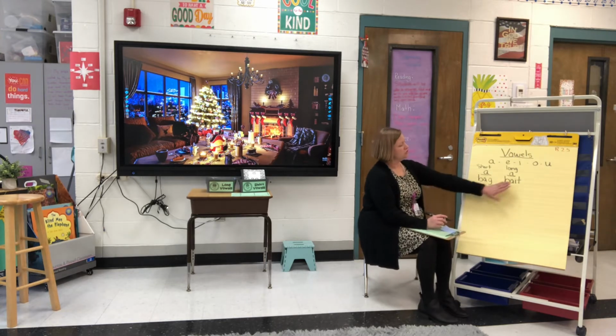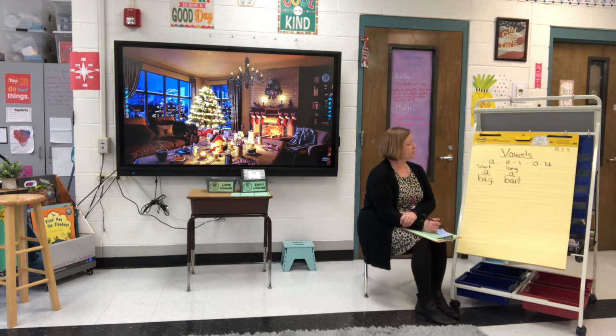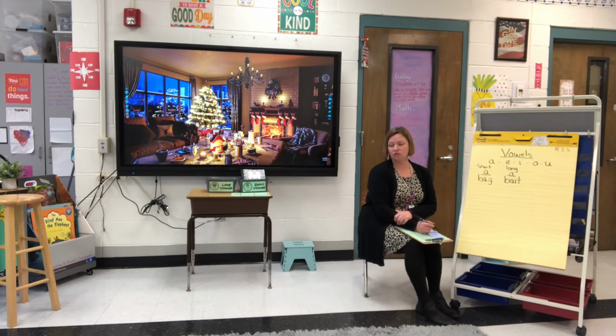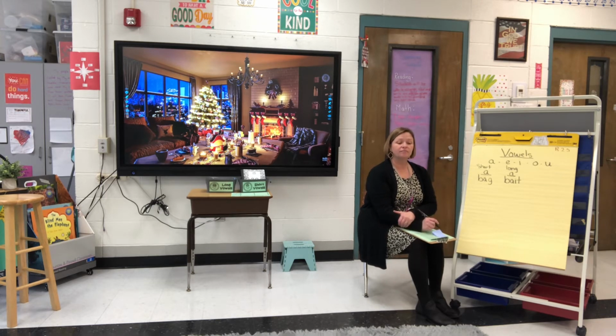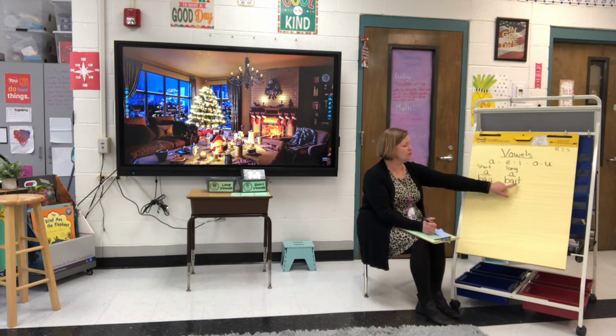Okay, so does anybody notice what the difference is when we spell our words that have a short sound and a long sound? Tim, can you tell me? That's right. Bag, it only has 1 vowel, a. That's right. And the long vowel sound, what do you think? What do we notice in that word? Allie, can you tell me what we notice in that word that has the long A sound? That's right. It's got two vowels.